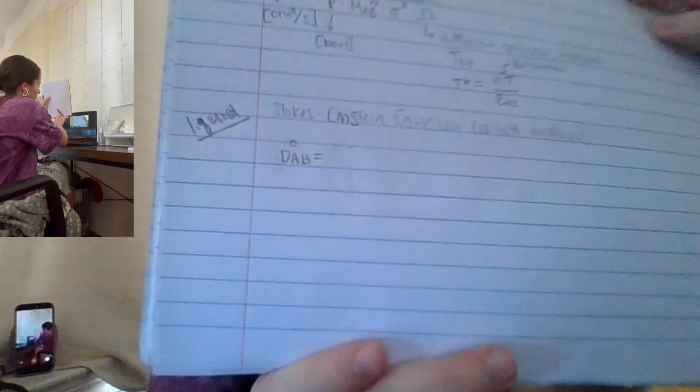And for the Stokes-Einstein equation specifically, this is looking at our infinite dilution diffusion coefficient. That just means over an infinite amount of time, what is this diffusion coefficient going to look like? We represent that by a little open circle, a little degree sign, so that'll be represented here like this.